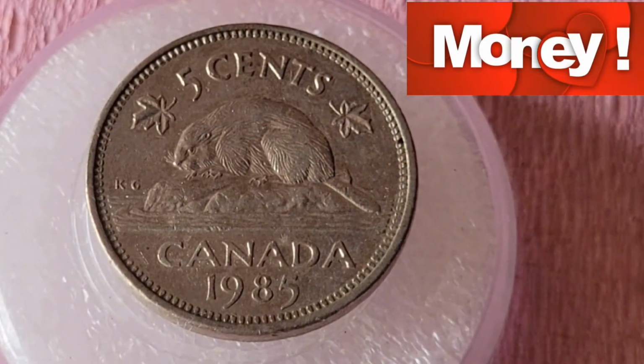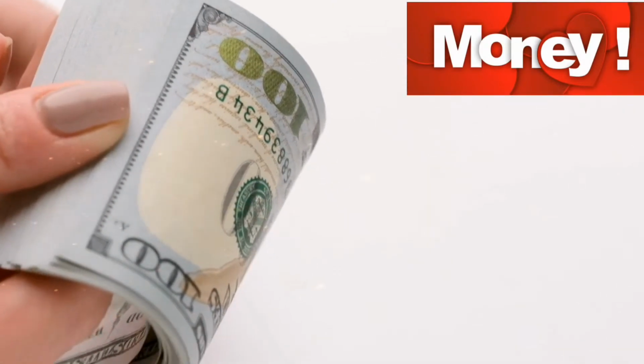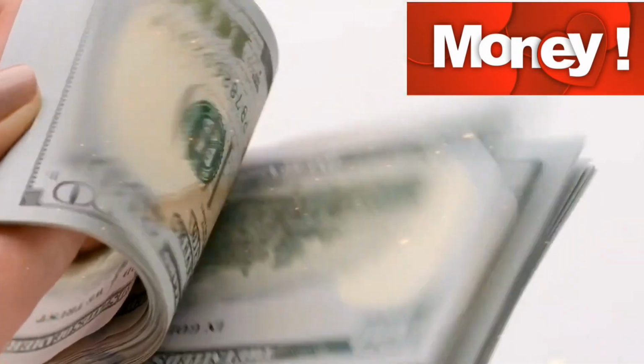Historical background of the Canadian 5-cent coin. Origins of the Canadian 5-cent coin. Introduction to the first Canadian 5-cent coins. Evolution of coinage in Canada from Confederation to the modern era.